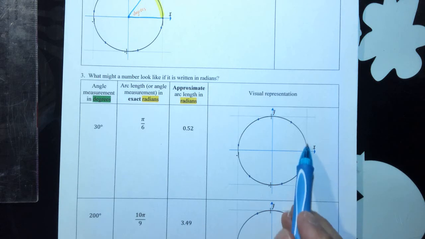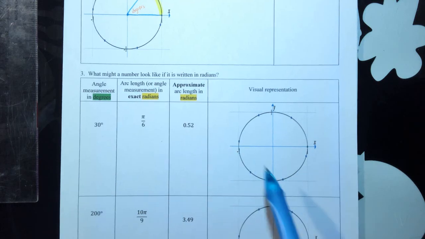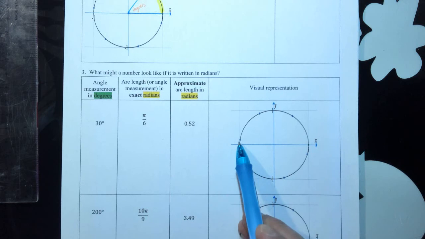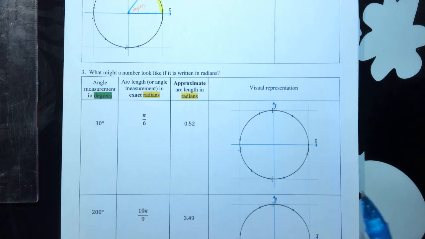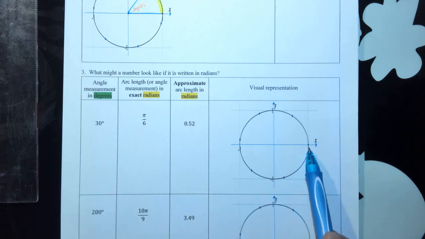Okay? So the distance from here to here is 1 radian. 1 radian. From here to here is 2. Then that's 3. Notice 3 doesn't quite make it to the 180 degree mark. The difference is, guess what? 0.14. And that's 4 radians, 5 radians, 6 radians. This little bit of leftover is 0.28.